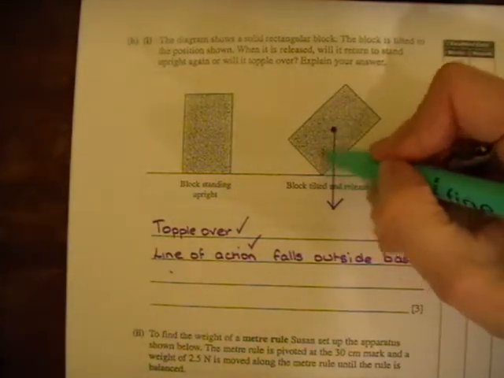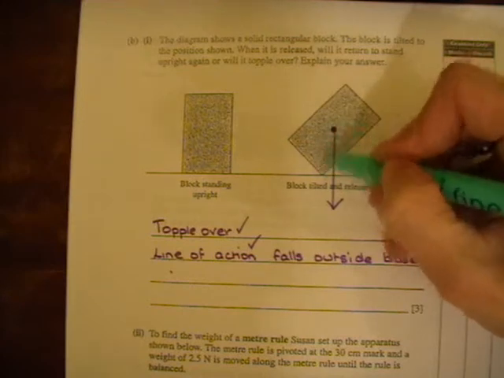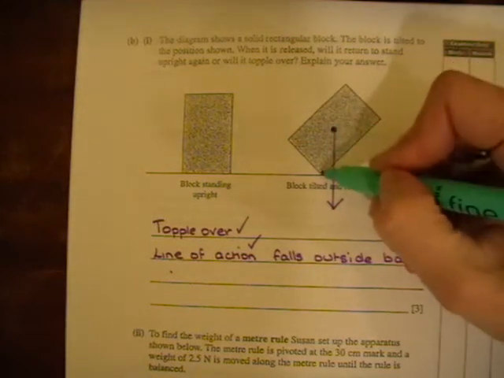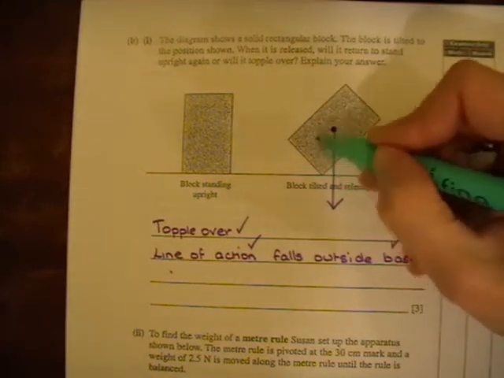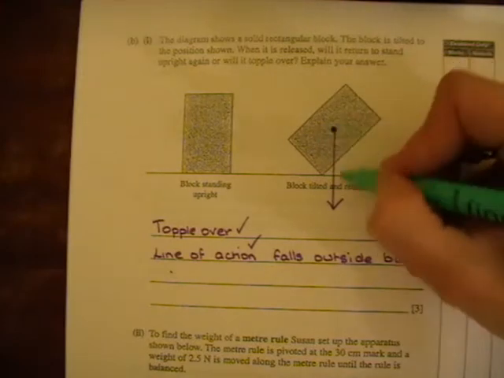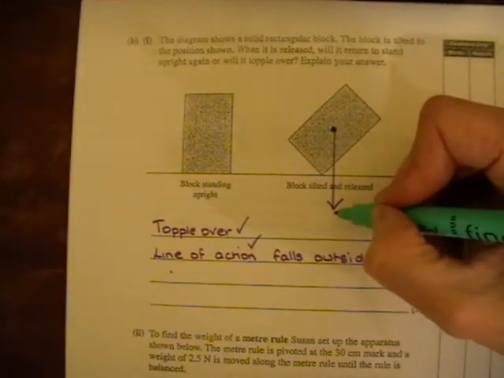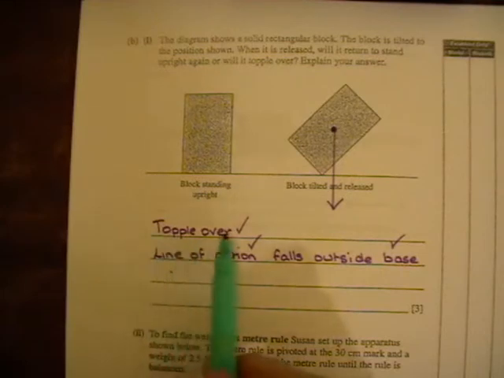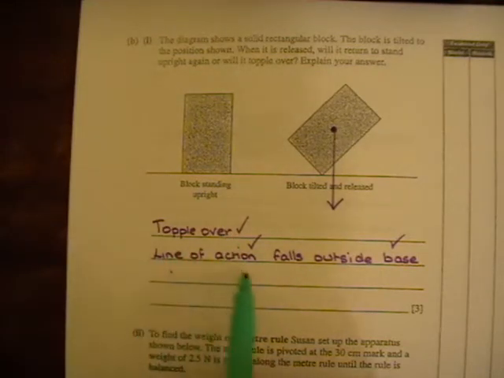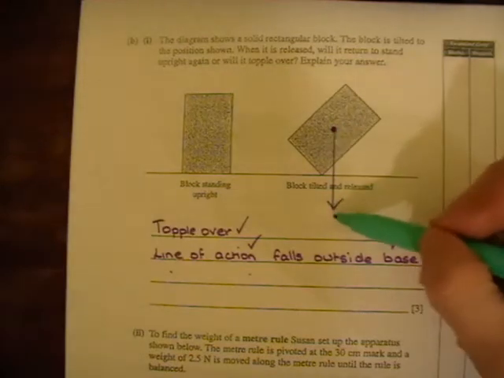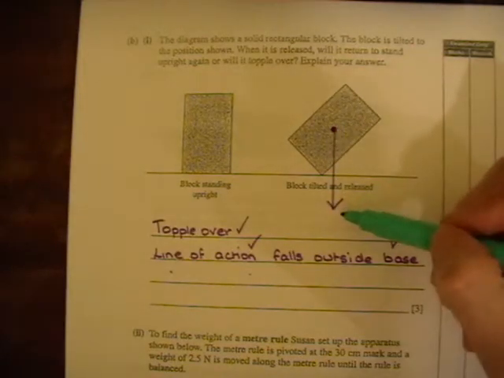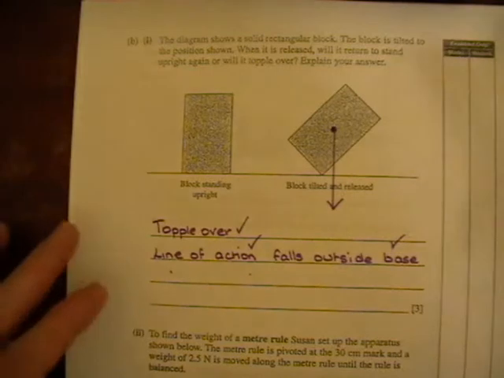If this is your pivot, then the perpendicular distance of this from your pivot is this distance here, and therefore it is given a moment and it's going to pull over in that direction. But it's easier, I think, to say it topples over because the line of action falls outside the base. And if you've drawn an arrow on that diagram, you've really reinforced that you understand what you're talking about.